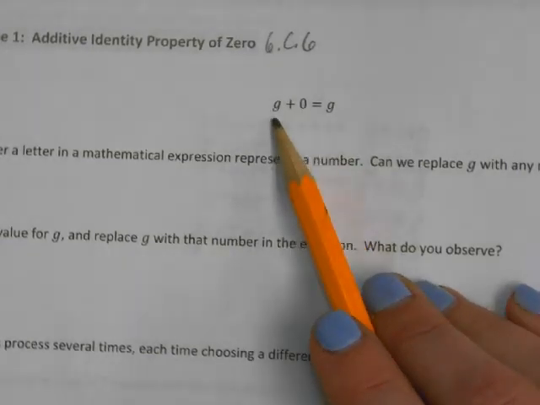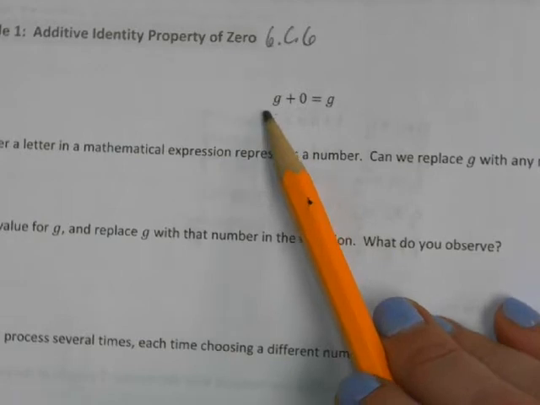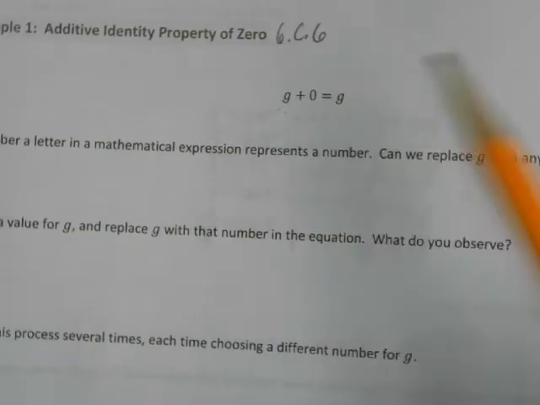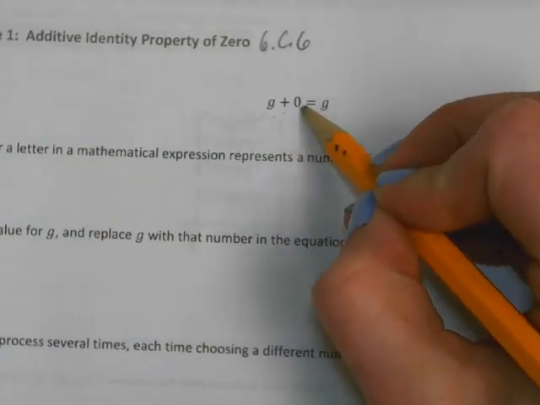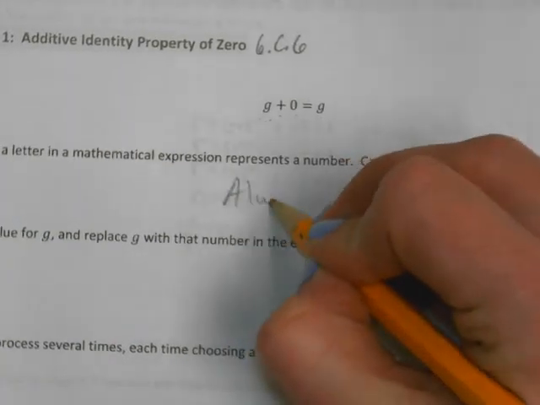1 plus 0 is 1, 10 plus 0 is 10, 100 plus 0 is 100, 5,000 plus 0 is 5,000. So this is true for everything. 0 plus 0 is 0. Negative 5 plus 0 is negative 5. So this is always true.